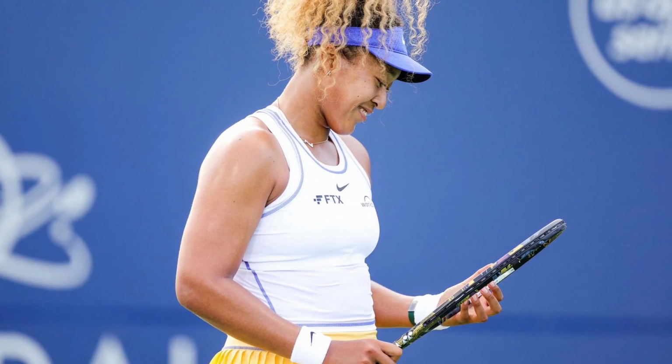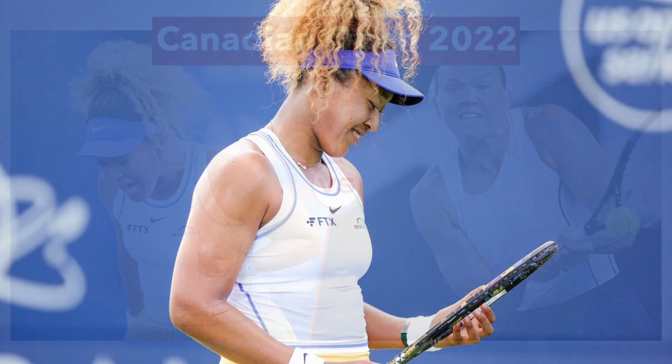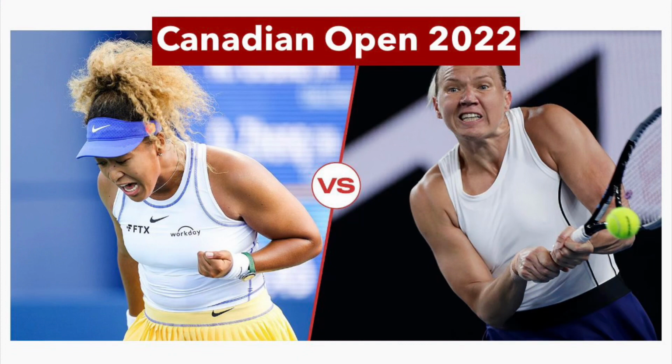The former world number one had a rather short clay season. Osaka made it to the second round of the Madrid Open. At the French Open, Anisimova knocked her out of a Grand Slam for the second time in a row. She sustained an injury during the match and skipped the grass swing completely.